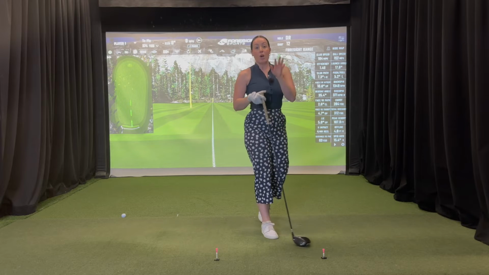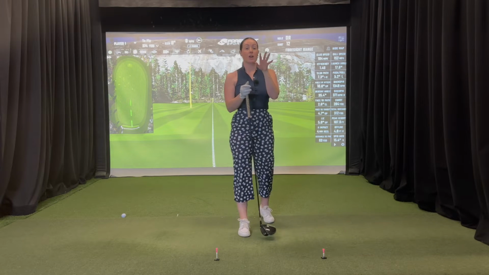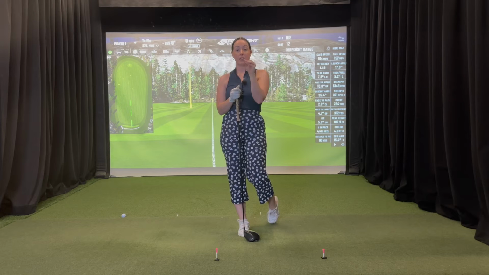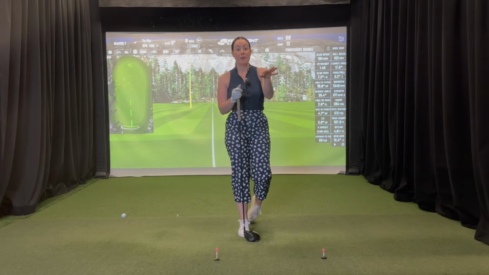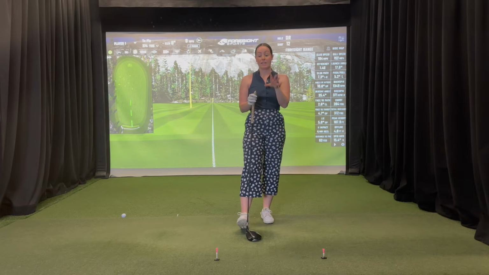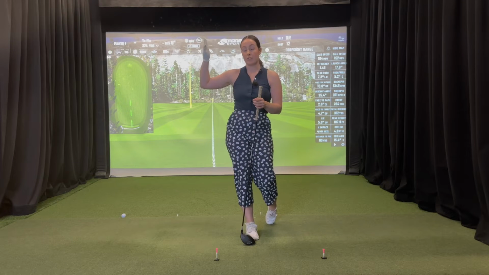So when we're hitting up on the ball like that, we are decreasing the spin, which causes a much more penetrating ball flight. Your ball's going to stay in the air a little bit longer. And then you're also getting the benefit of the ball rolling out once it hits the fairway. So we want to lower the spin so that you're getting more roll out, but also so that you have more of a penetrating ball flight and you're not getting those balloon shots.